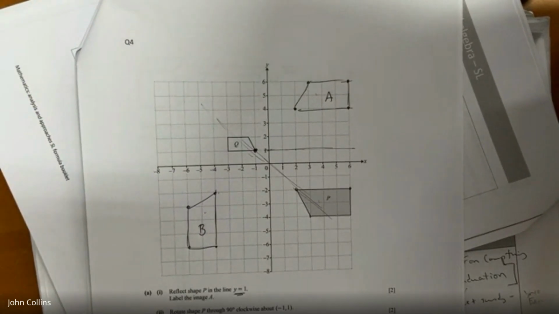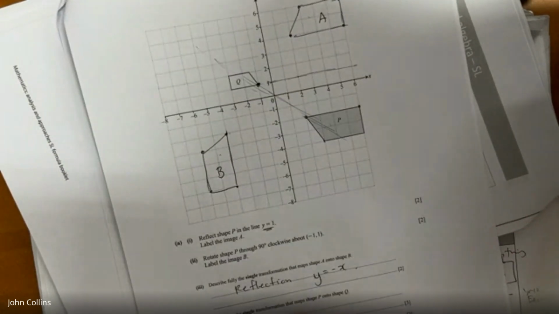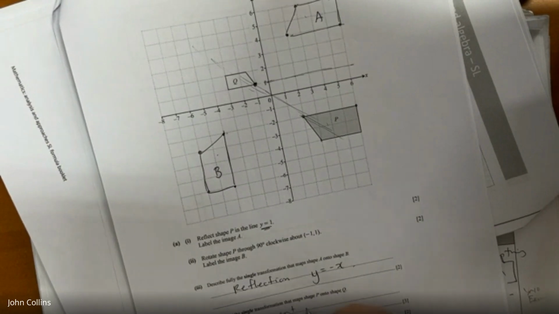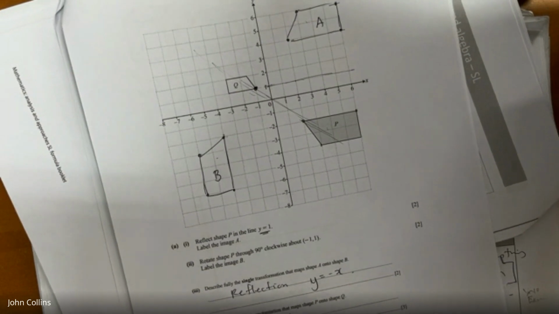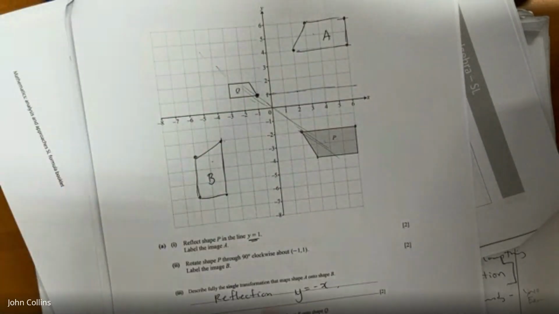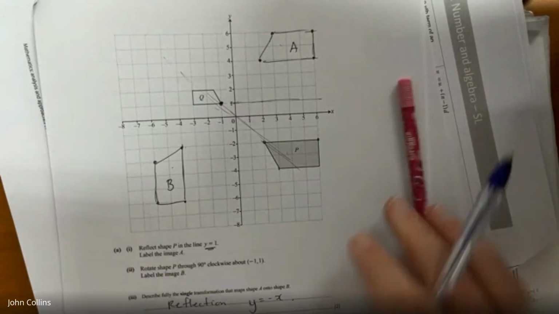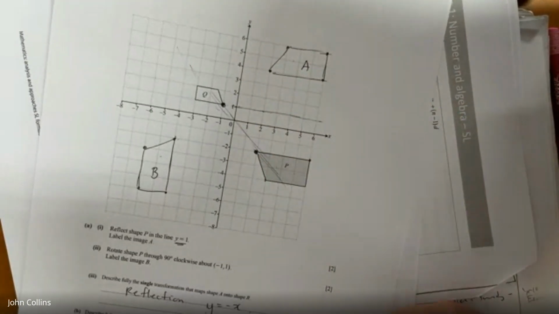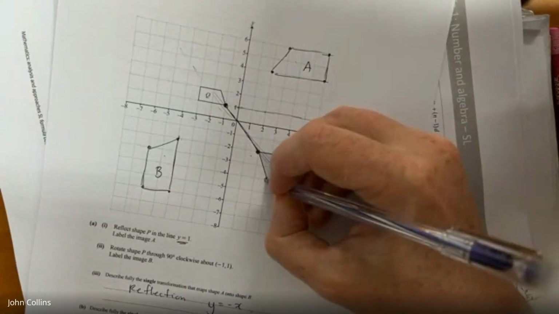Right. This looks like an enlargement, but where's the center? I know it's an enlargement. First of all, I can say enlargement. Scale factor looks like it's half maybe. But it's not our normal one because it's kind of going backwards on itself. So what I do is I would join up these points and see where they intersect for the center. So this one has moved to here. Is it P onto Q? This one has moved to here. This one has moved to here.